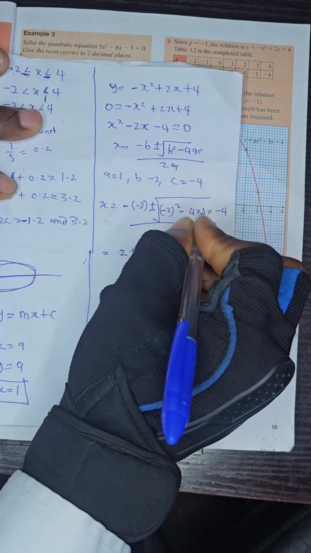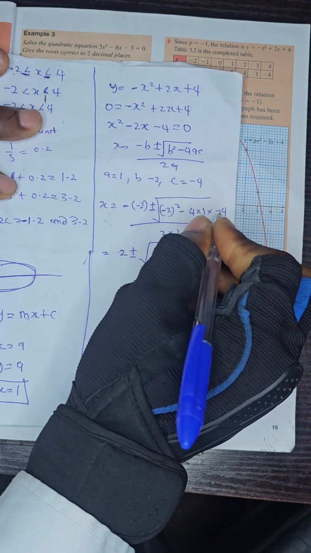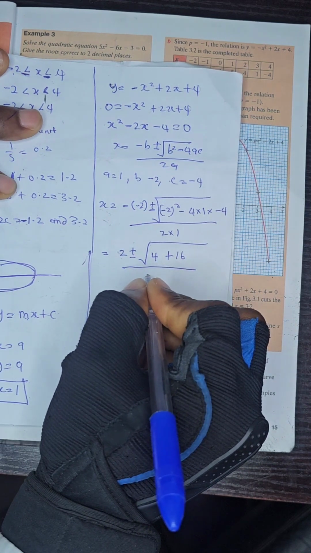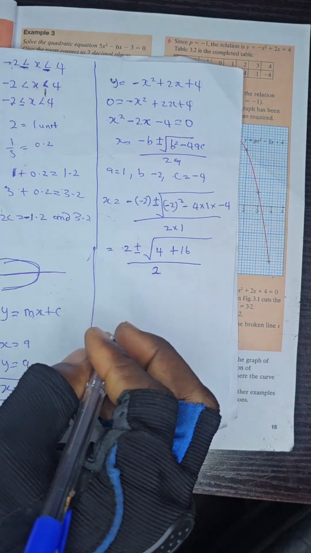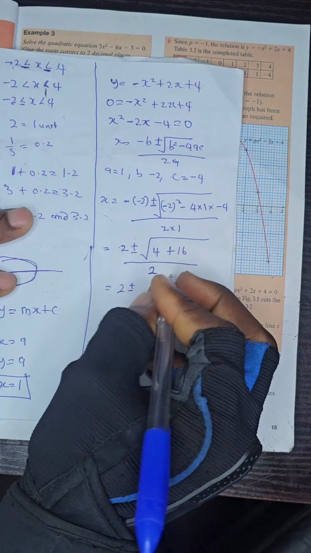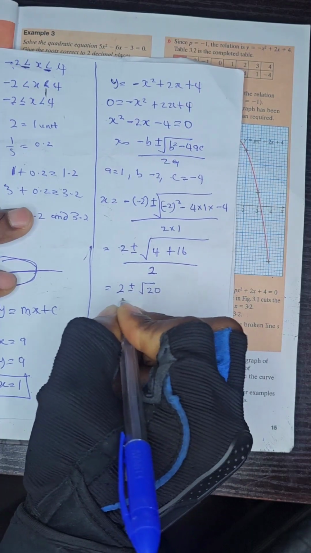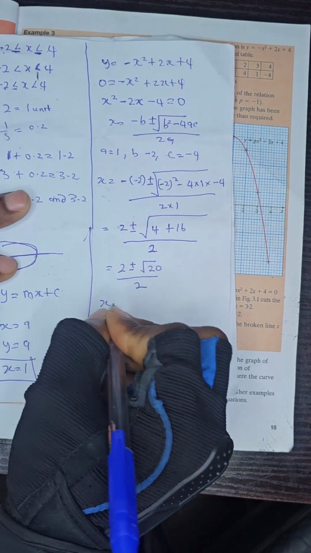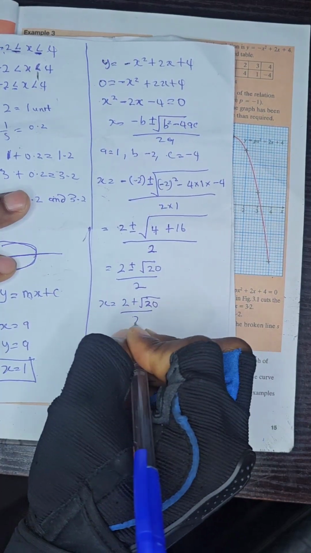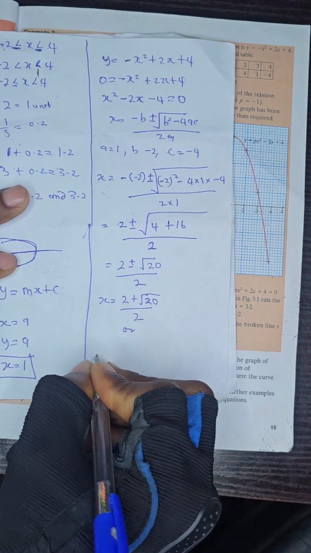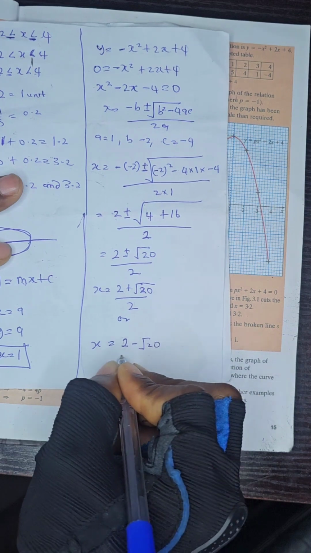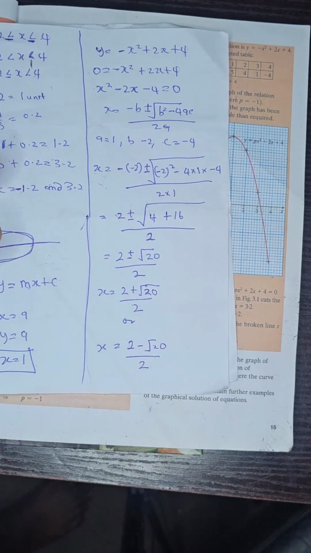Then minus 4 times 1 is minus 4, times minus 4 again, I have plus 16, all divided by 2. So it will be 2 plus or minus the square root of 20, all divided by 2. So your x will now be 2 plus root 20 over 2, or x is 2 minus root 20 all over 2.